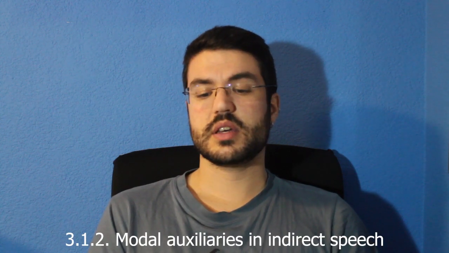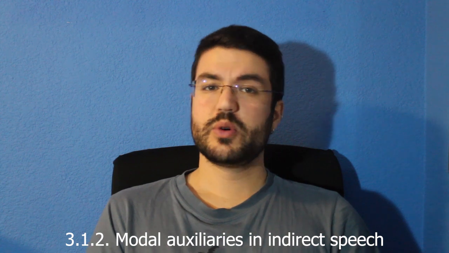Modal auxiliaries in indirect speech. If the reporting verb is in the past tense, or in other words, if there's a change in time reference between the original and the reported utterance, modal auxiliaries are also backshifted from present tense forms to past tense forms, even if these do not necessarily indicate past time. So, for example, may becomes might, can becomes could, and so on and so forth.